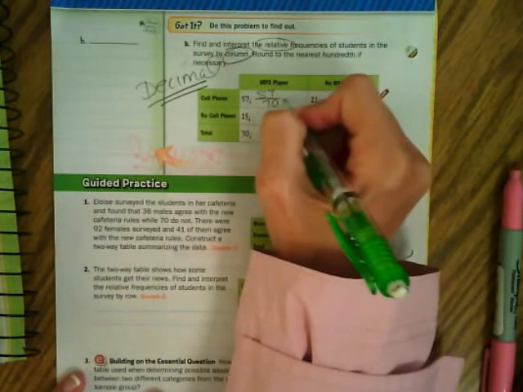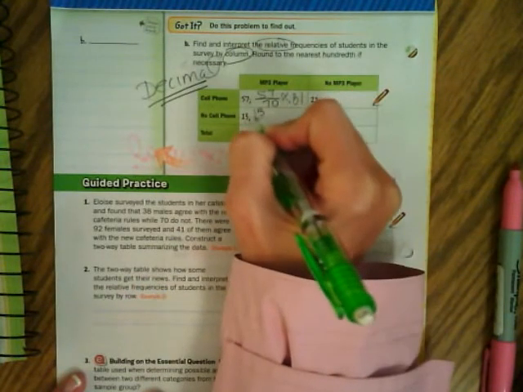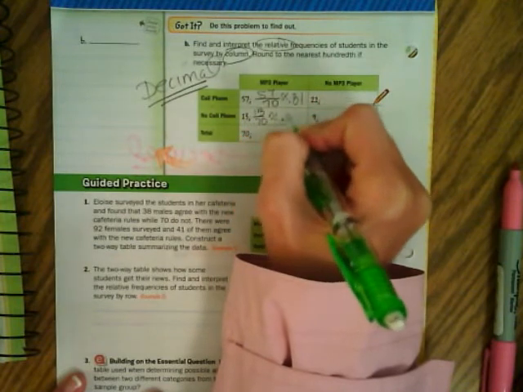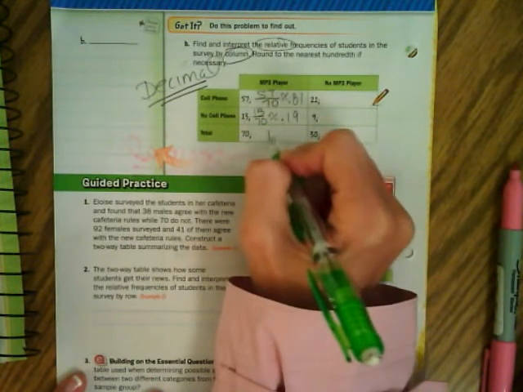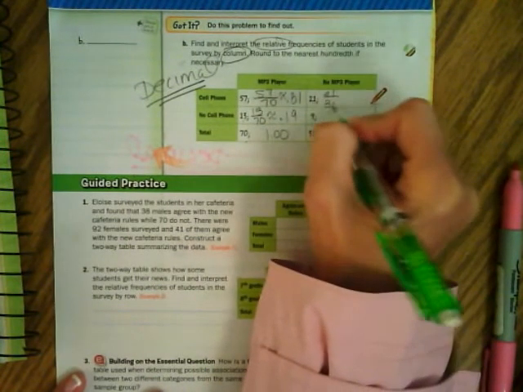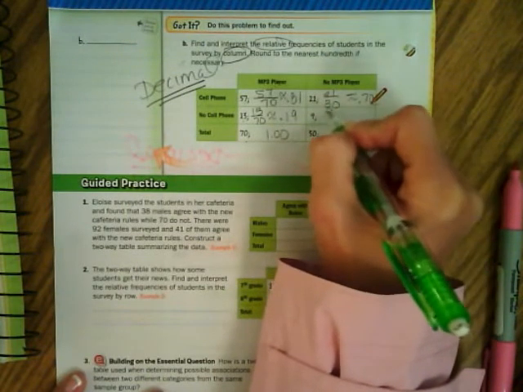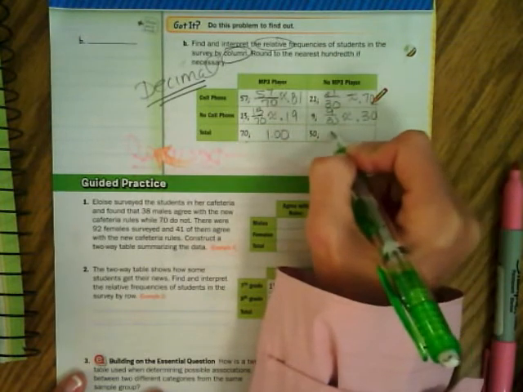Okay, and that winds up being approximately 0.81. This is 13 out of 70, which is approximately 0.19. 0.81 and 0.19 is 1. 21 out of your total is approximately 0.70. 9 out of 30 is approximately 0.30, which is also 1.0.